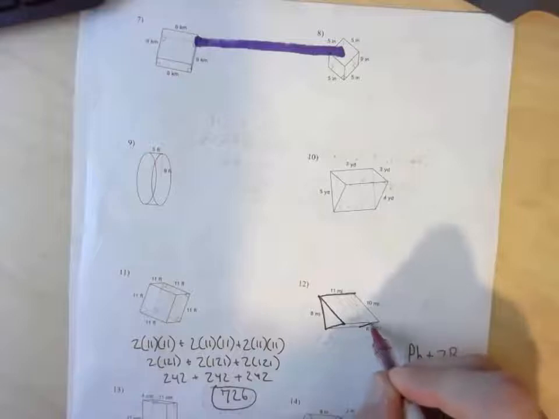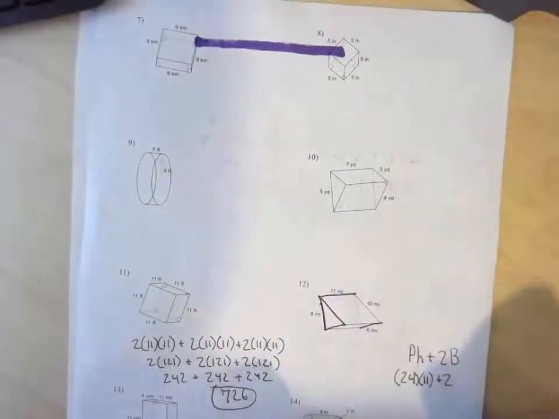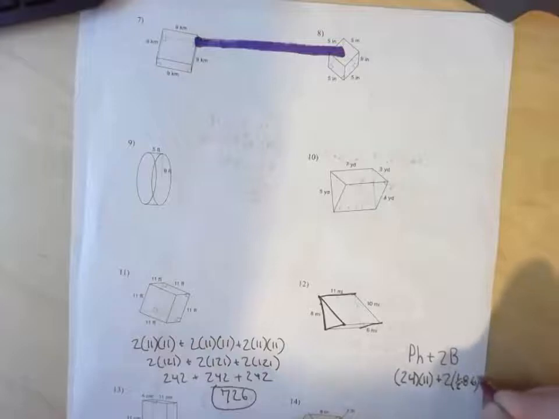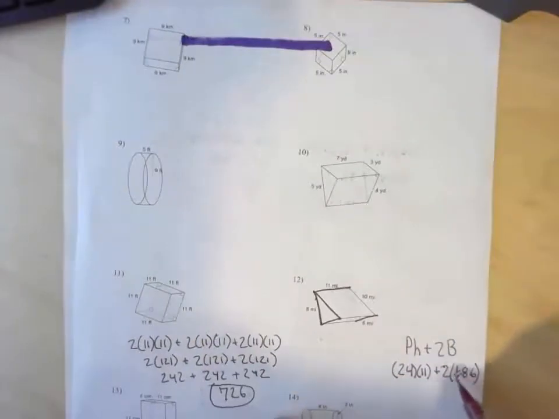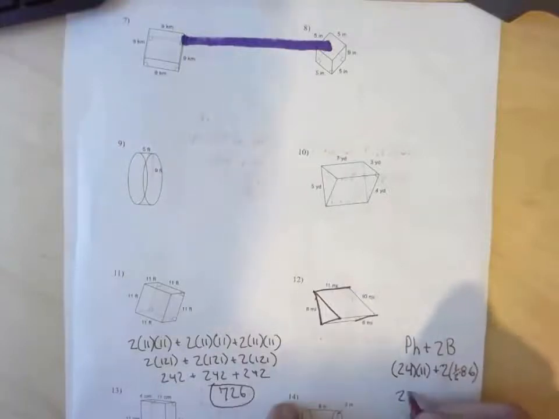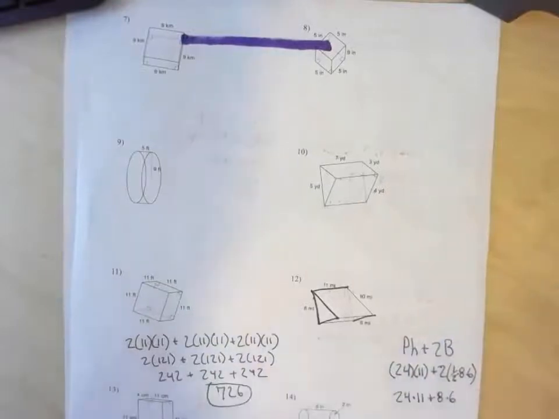There's base is 6 times height 8 divided by 2. So it's 2 times 1/2 of 8 times 6. And then, as a lot of you have noticed, this 2 and this 1/2 kind of cancel each other out. So what you end up with is 24 times 11 plus 8 times 6, and then that's going to get you your final answer.